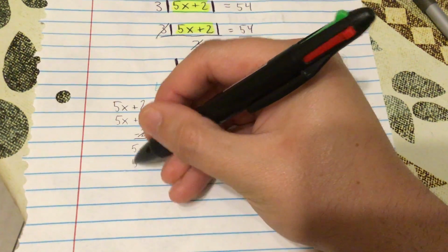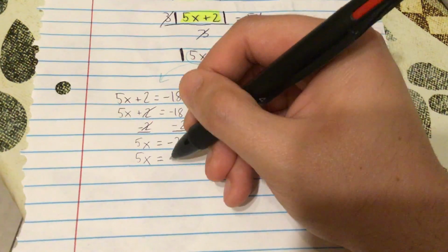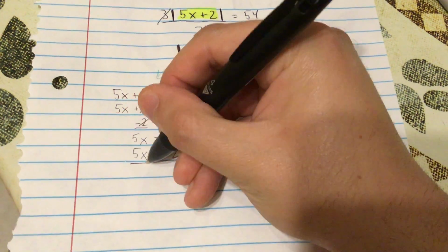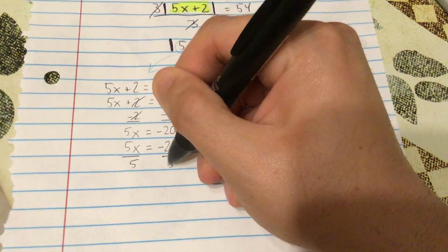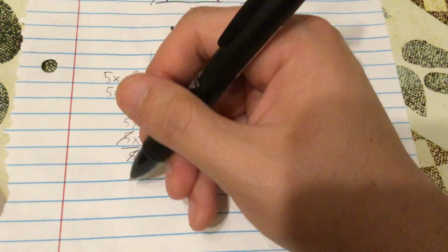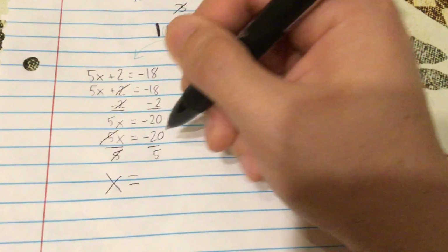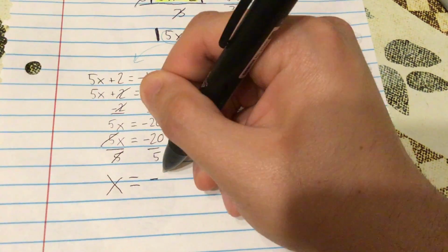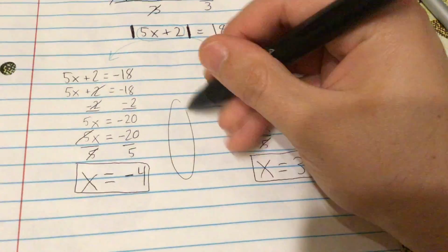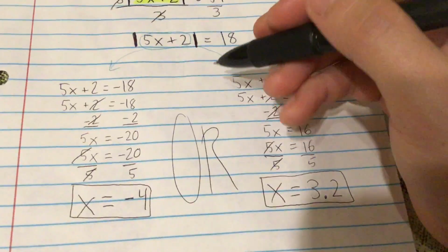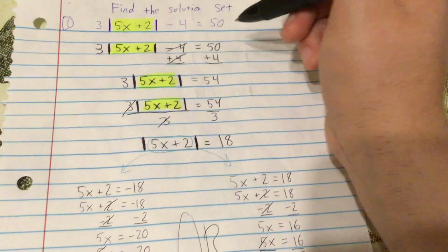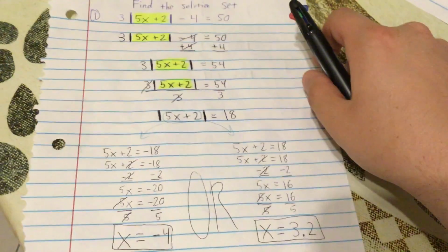And now I've got to solve 5x is equal to negative 20. How do I undo that layer? I'm going to divide both sides of the equation by 5, leaving me with negative 20 divided by 5, which is negative 4. You plug them back into the original equation, and you will still get the output of 50. You can check it yourself.